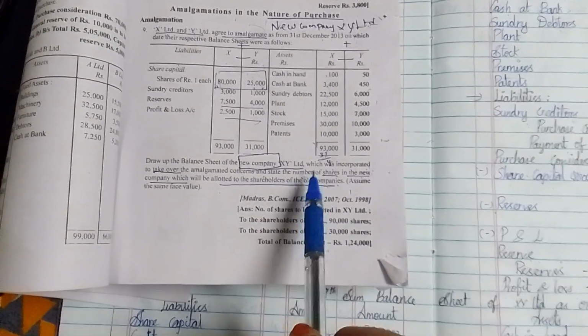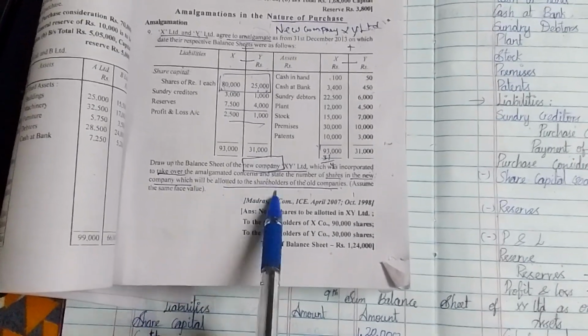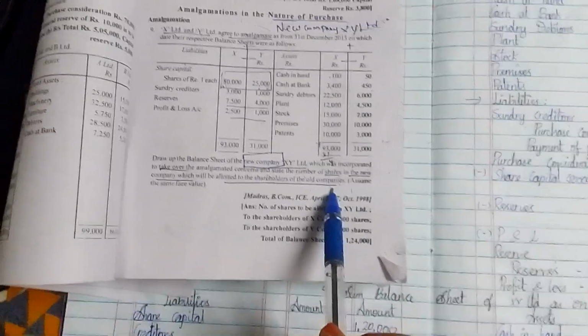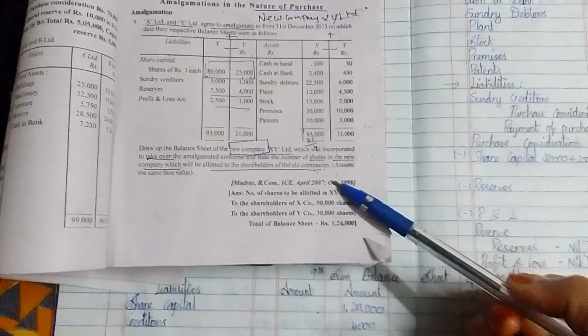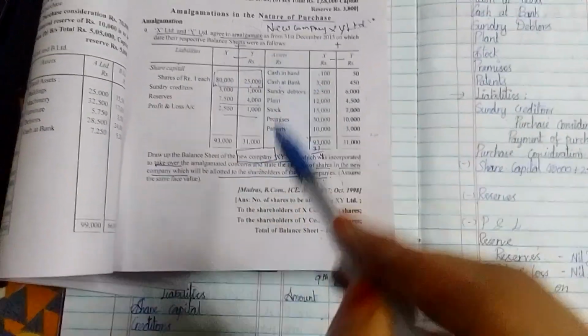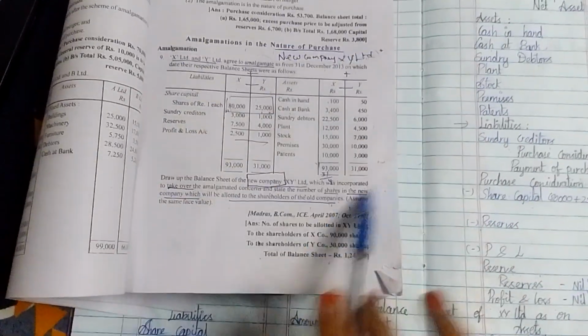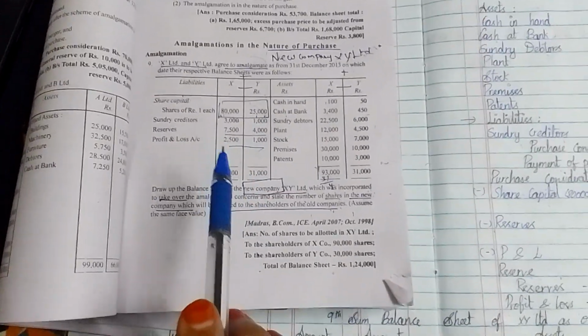A number of shares of the new company will be allotted to the shareholders of the old company. That means the new company is taking over the shares of the old company. This is the meaning. So they are given only a balance sheet.